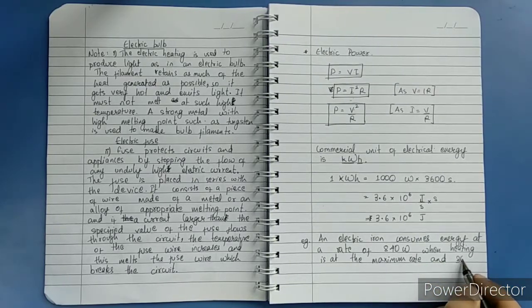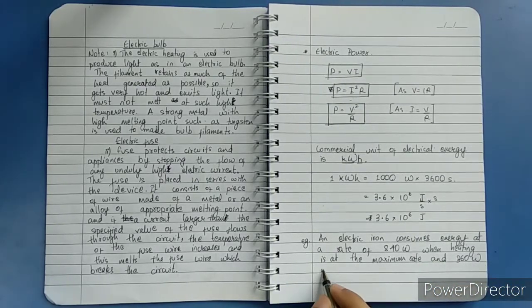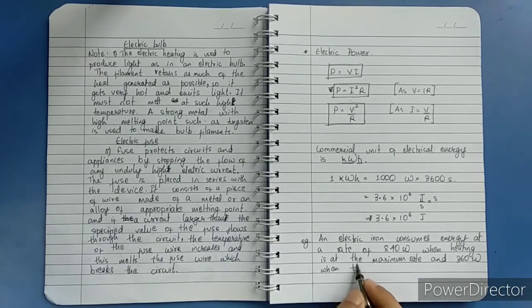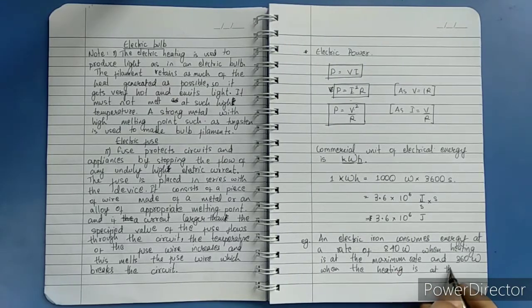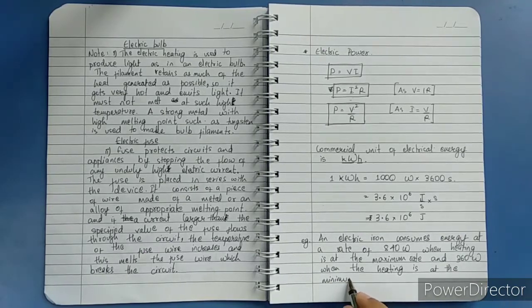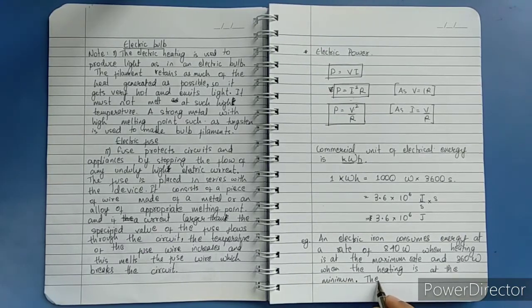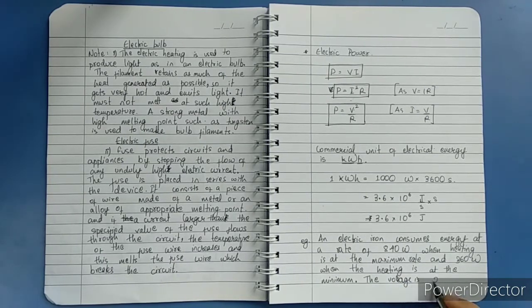And 360 watt when the heating is at the minimum. The voltage is 220 volt.